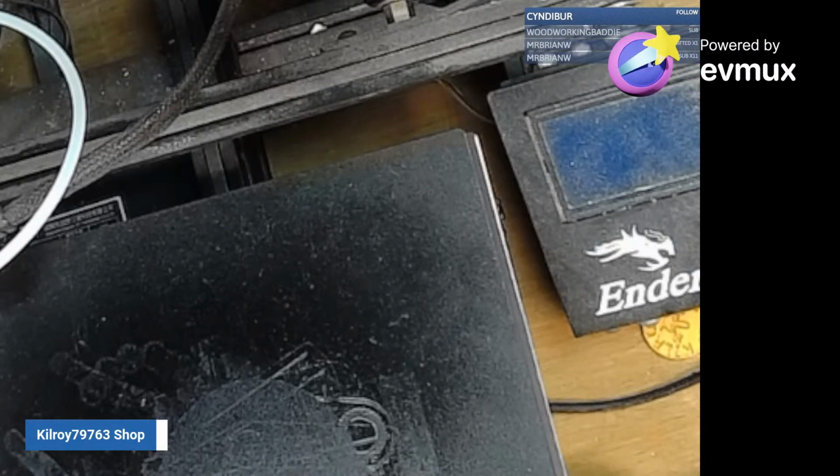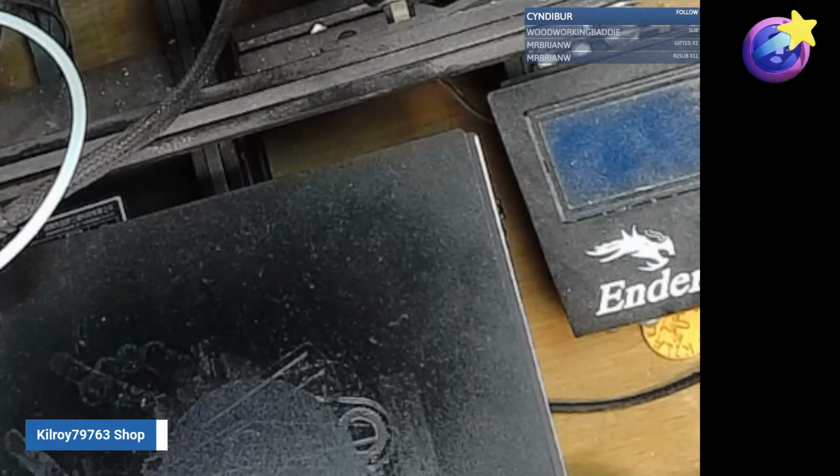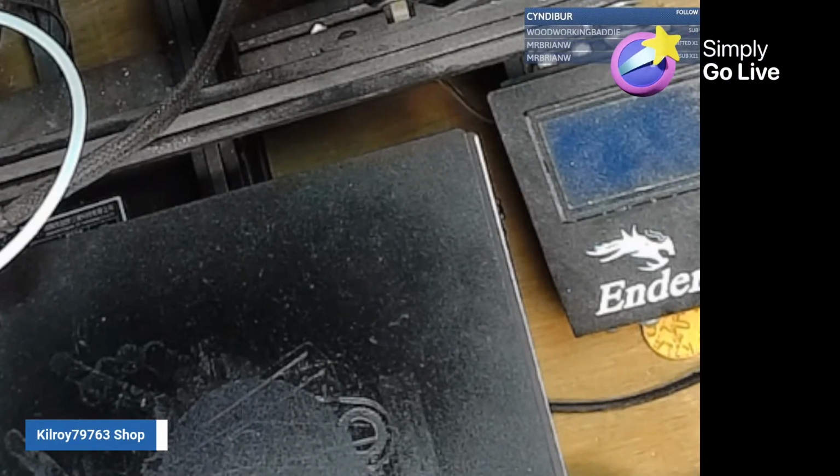Hey Siri. Insulator, but has moderate thermal conductivity. This answer is from Wikipedia. Hey Siri. Is concrete a conductor? Concrete is a poor conductor of electricity. This is from DCP1.com. DCP1.com, huh? All right, let's check this out.